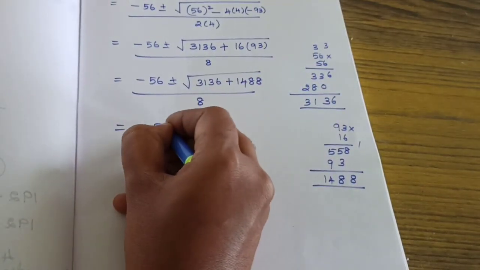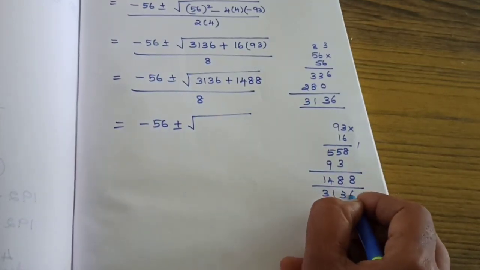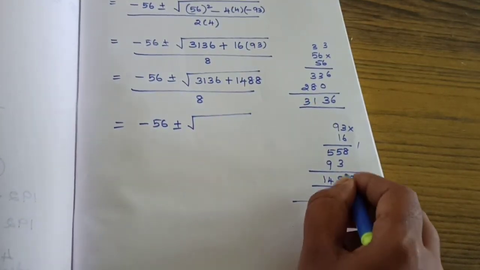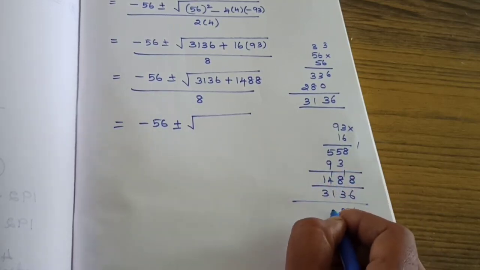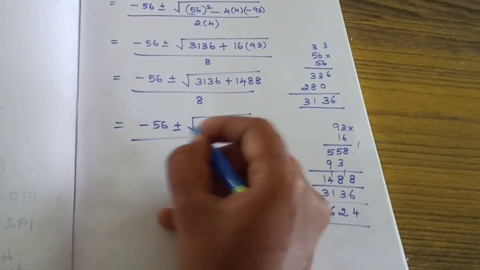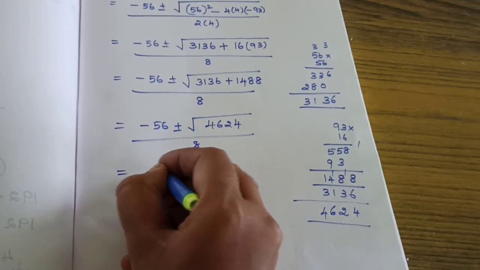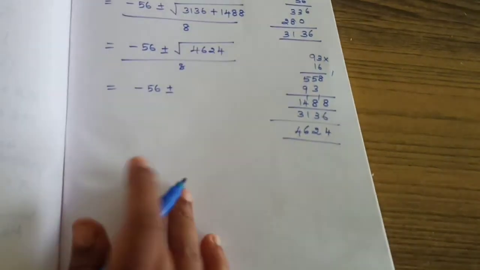So minus 56 plus or minus square root of, add this 3136. So here 14, 1 balance and here 4, 12, no? So again 1 balance, here 6 and here 4. So 4624 divided by 8, which is equal to minus 56 plus or minus square root value we need to calculate.